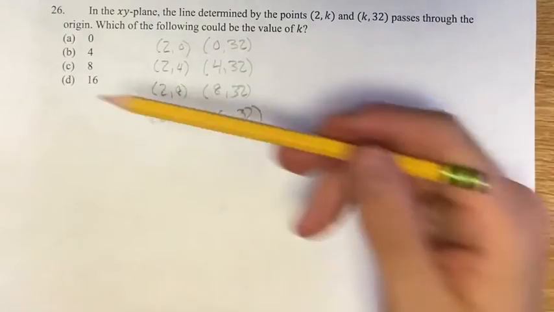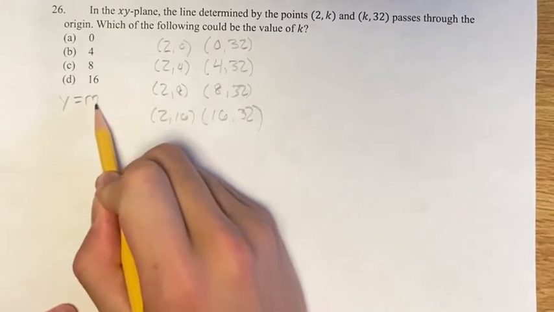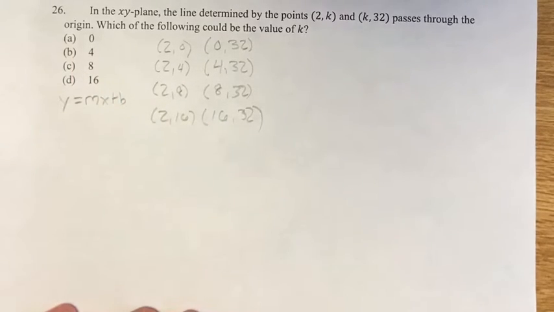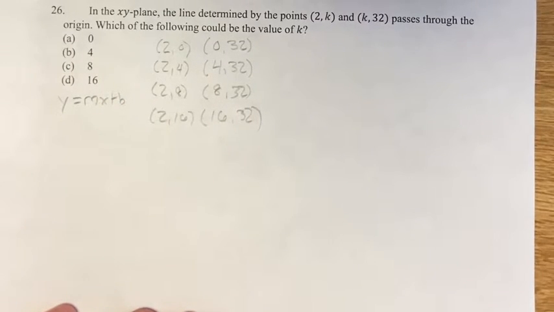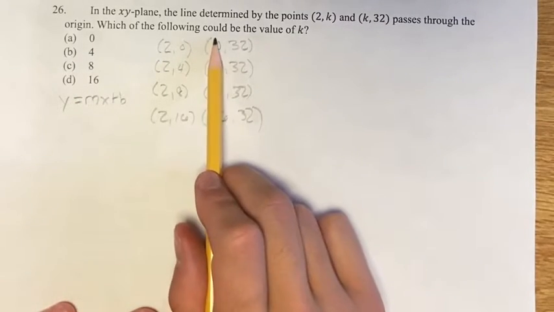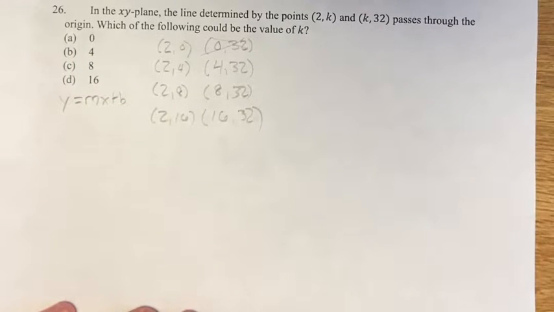We are told that it passes through the origin, so when we find the equation of the line, y equals mx plus b, the y-intercept is going to be the origin. First off, we don't even have to calculate the equation of the line for A, because we know that it goes through the point (0, 32), and therefore it cannot go through the point (0, 0), because otherwise it would fail the vertical line test.